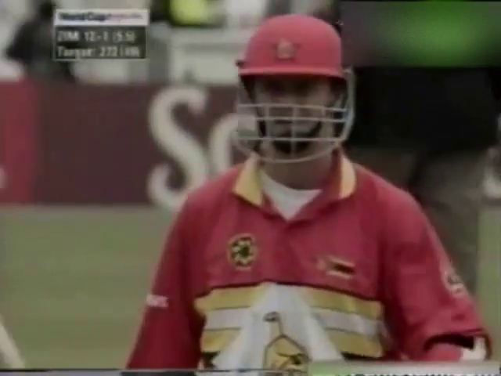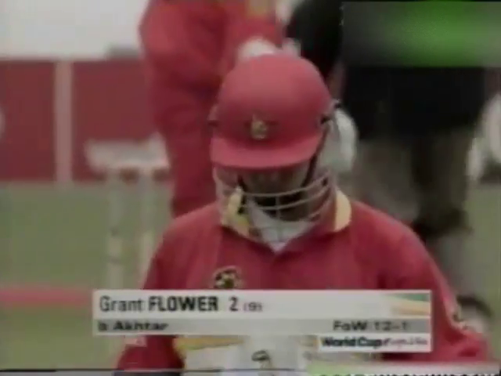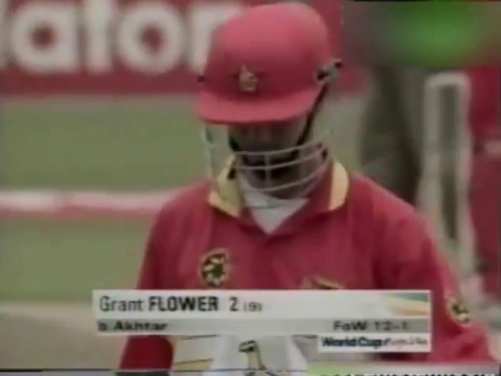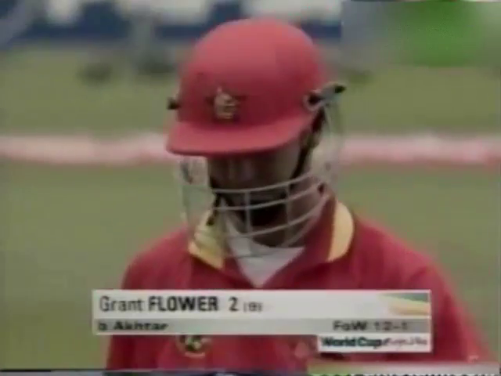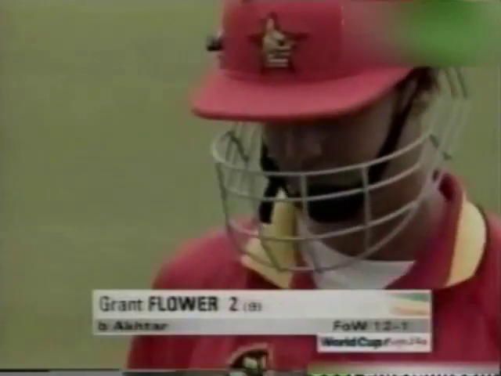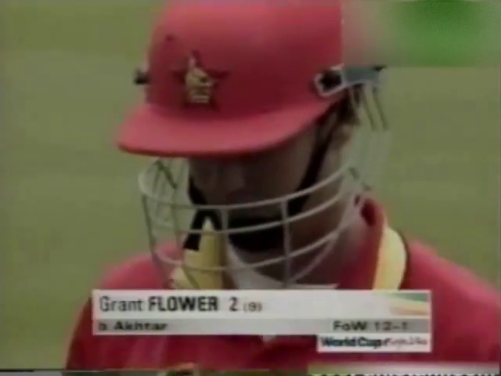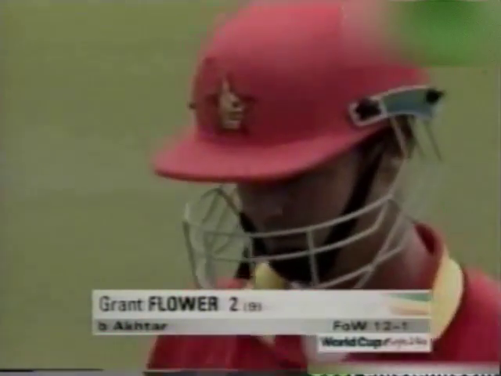And Grant Flower has been completely undone by a fast in-swinging Yorker from Shoaib Akhtar. Stunning bowling from Shoaib Akhtar to remove Grant Flower. He'd been banging the ball in short. On this occasion, got the ball up to the bat, and if ever a player was done by sheer pace, that was it. So Grant Flower, he's out bowled by Shoaib Akhtar for 2. Zimbabwe now 12 for the loss of 1.